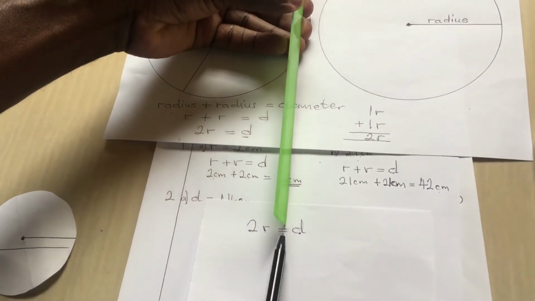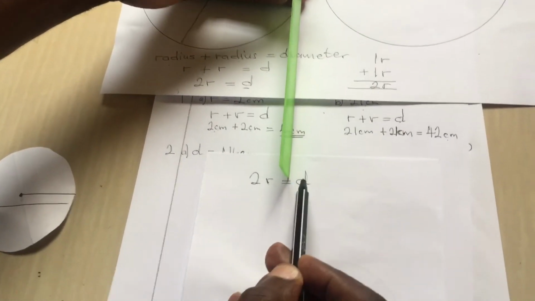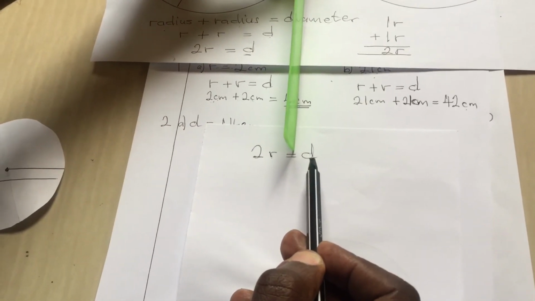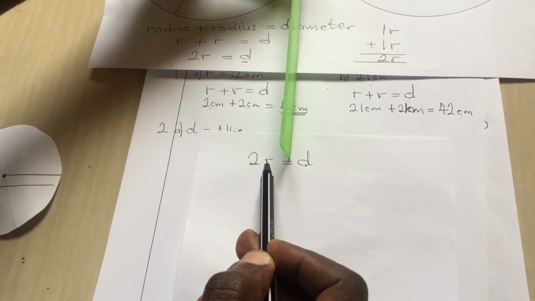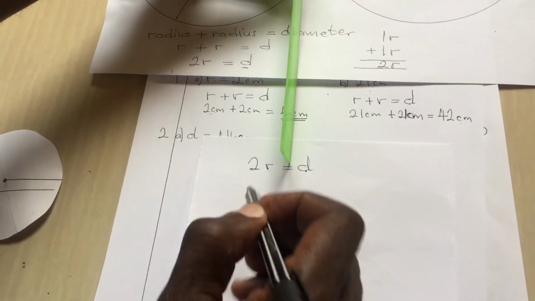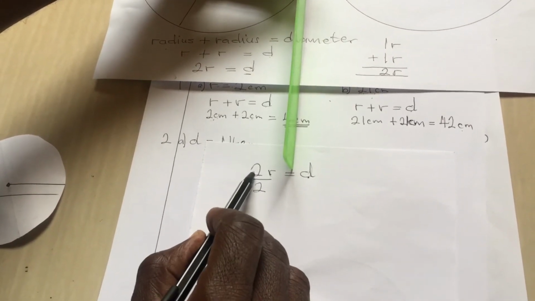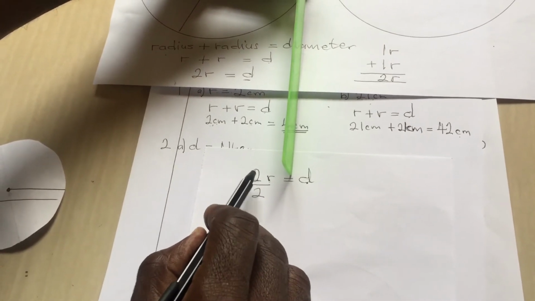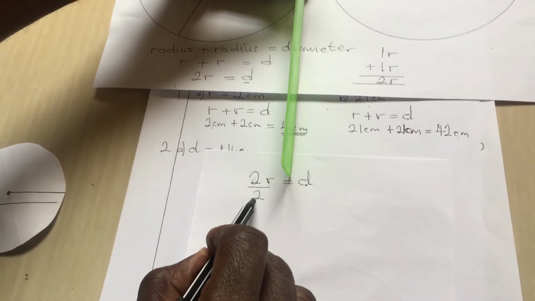Where we have the equal sign, what we do to the left hand side of the equal sign must be done on the right hand side of the equal sign. We only want to remain with r, so we divide by 2. If there was 10, we're going to divide by 10. If there was a 3, we are going to divide by 3. But this time we've got 2, we divide by 2.